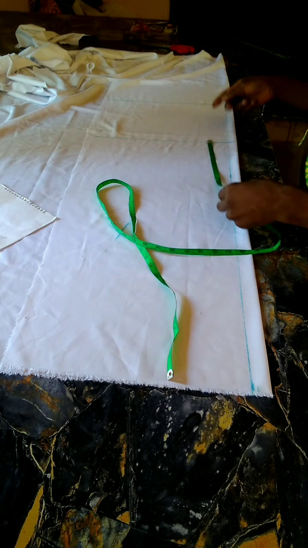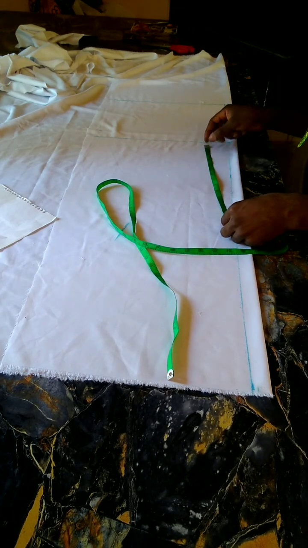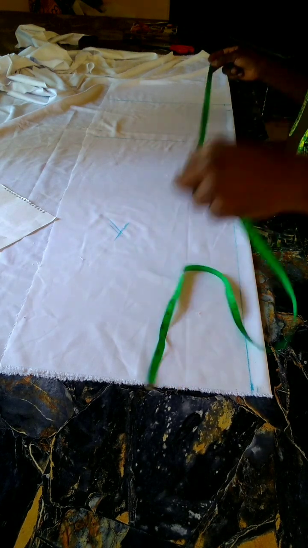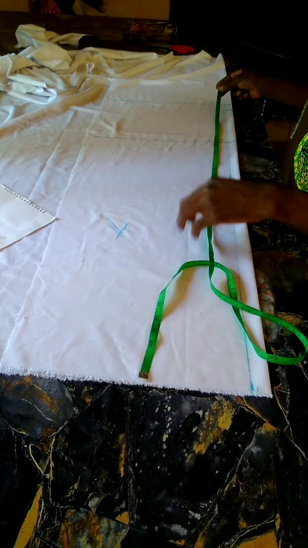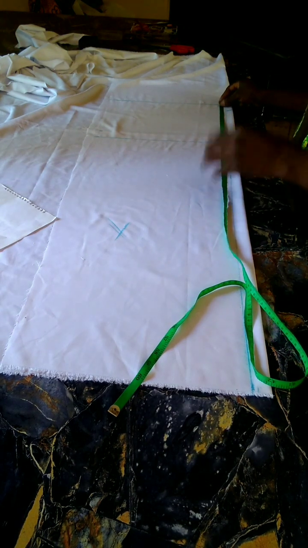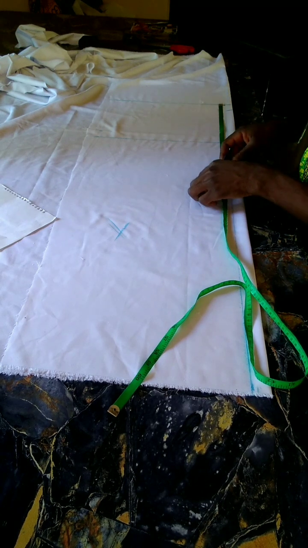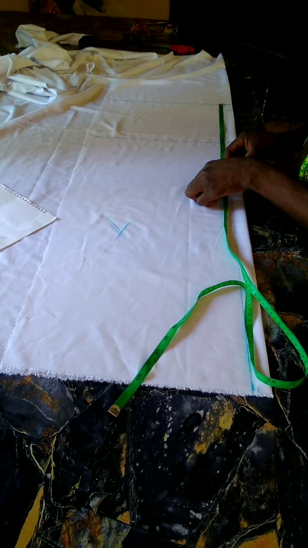Now, this is one of the best ways to get your nail line. Since the length of the trouser is 38, you have to divide it by 2, which is 19. Whatever you got, that is where your nail forms.